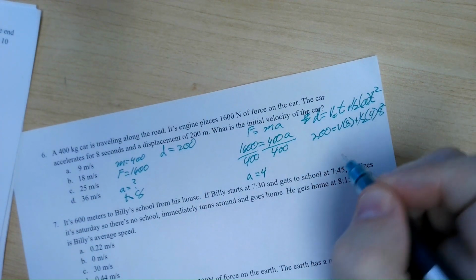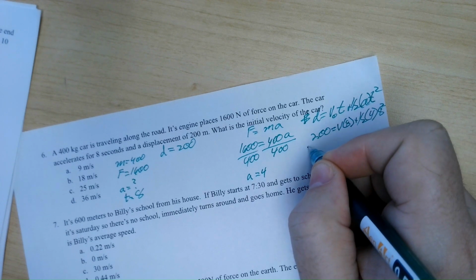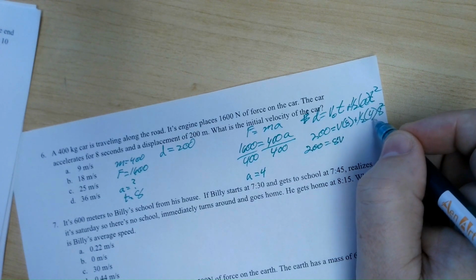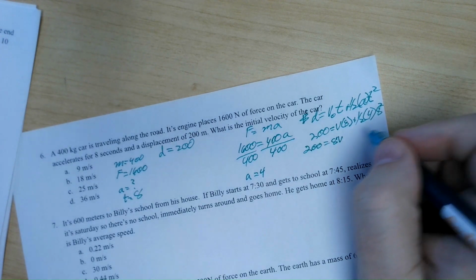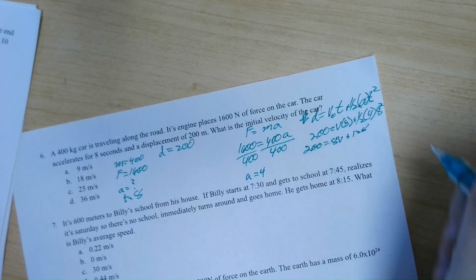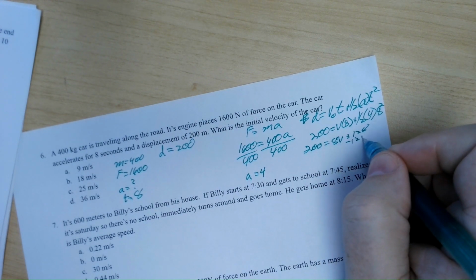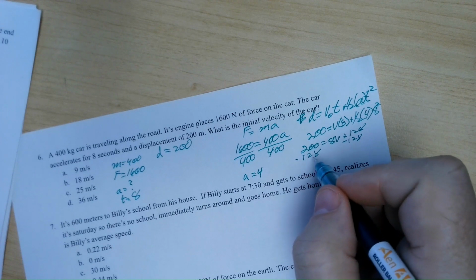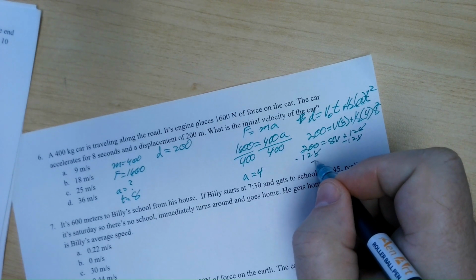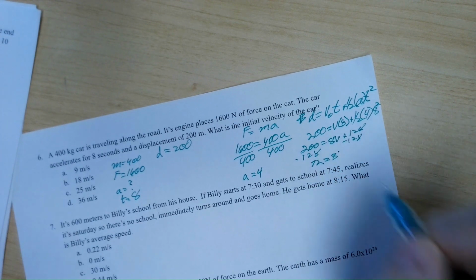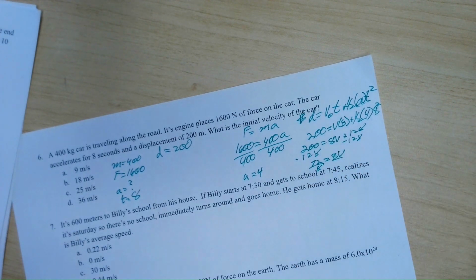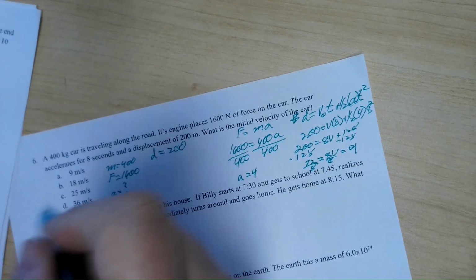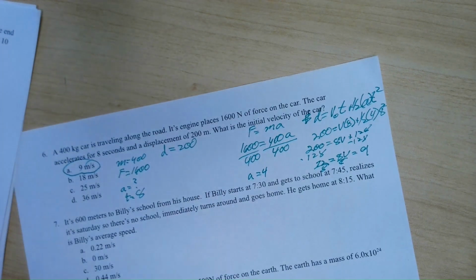So that's going to be 200 equals 8v plus 1/2 times 4 is 2 times 8 is 64 plus 128. Right, we're going to subtract 128 on this side. And that is going to give me 72. I divide both sides by 8, 9. So the initial velocity is 9 meters per second.